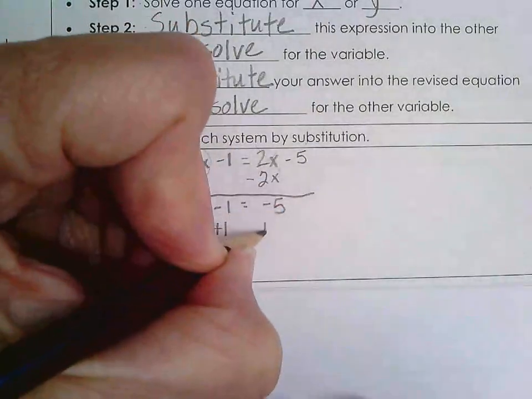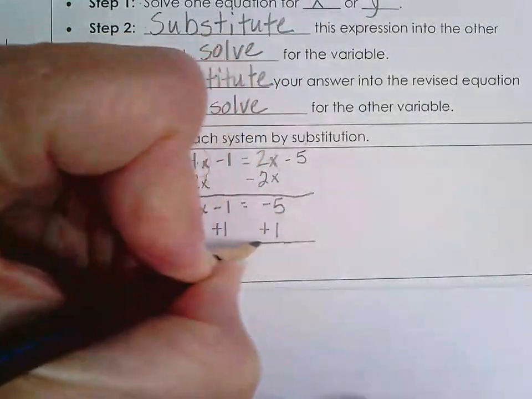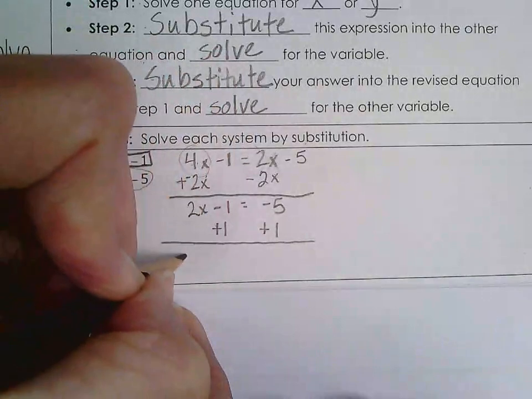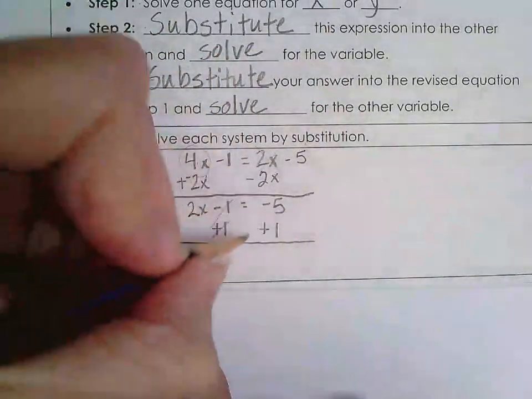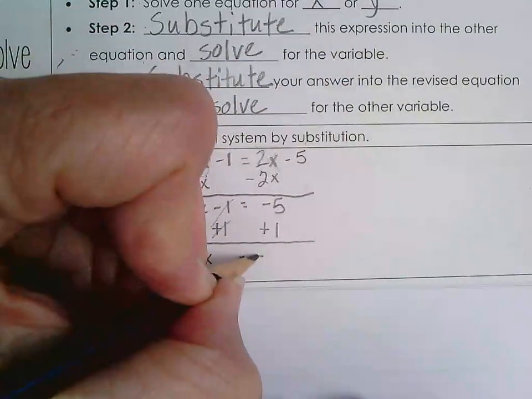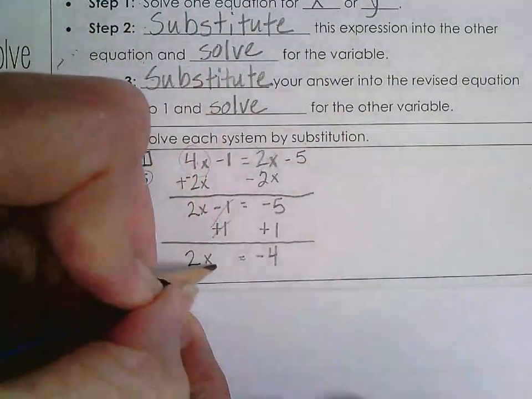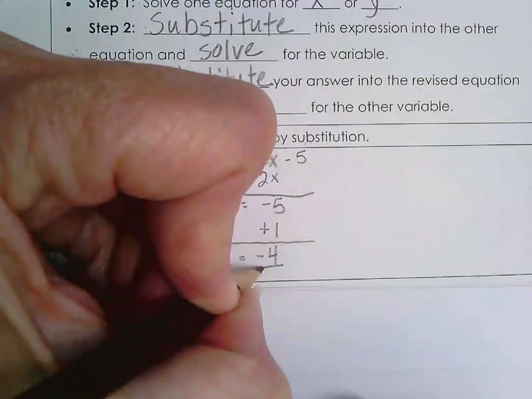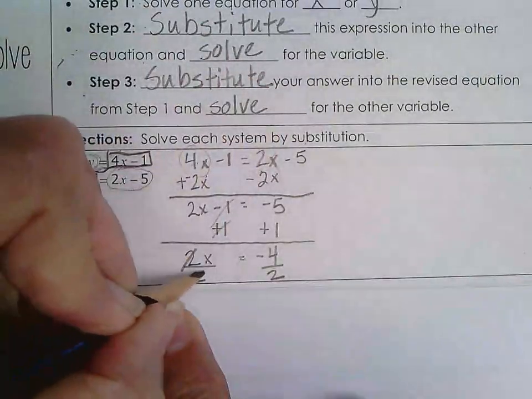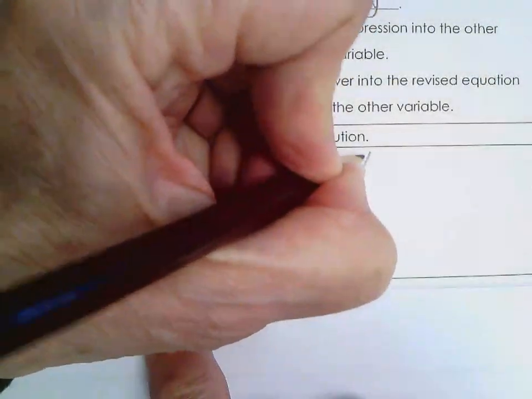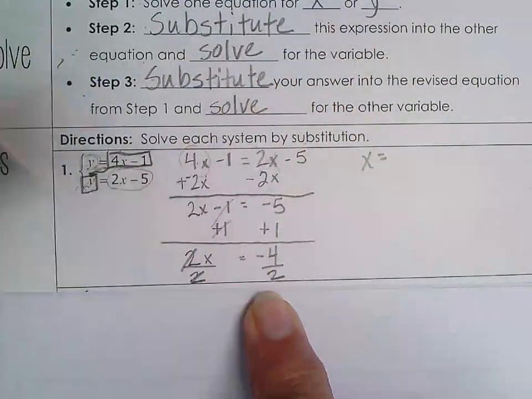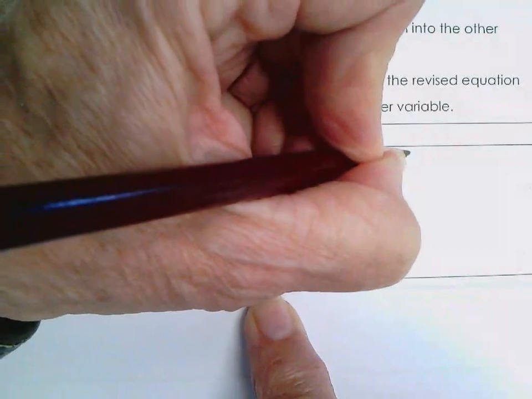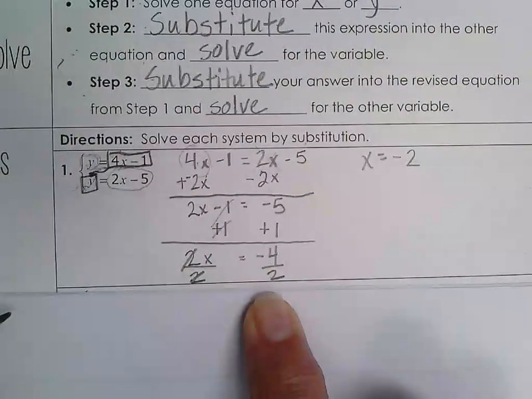So I can add 1 to each side, and this is going to cancel out. I have 2x is equal to -4, so I can divide both sides by 2. Those will cancel, and I'm going to be left with x is equal to a negative divided by a positive is a negative. So x is -2.